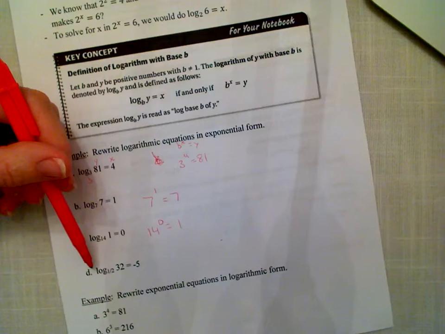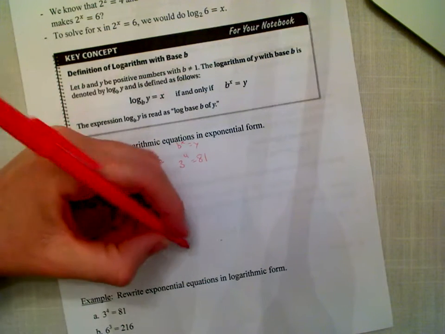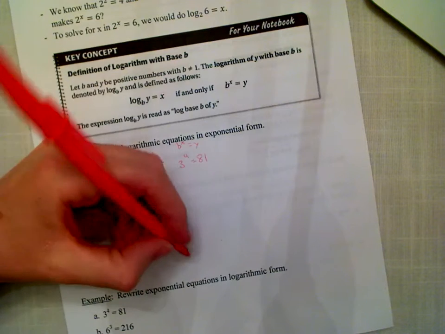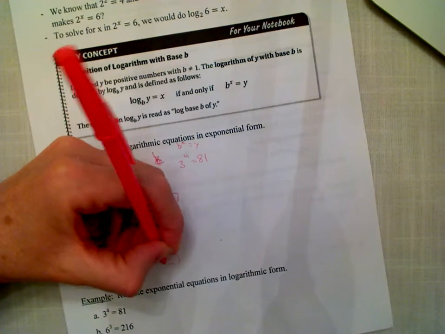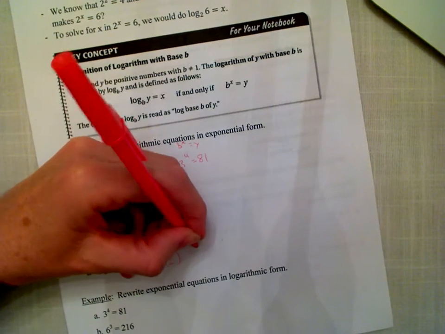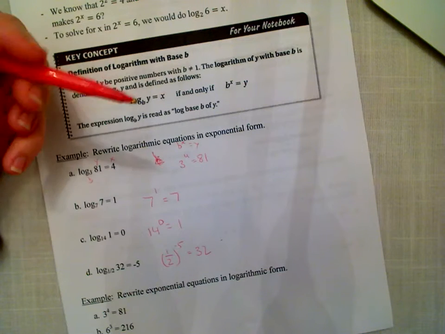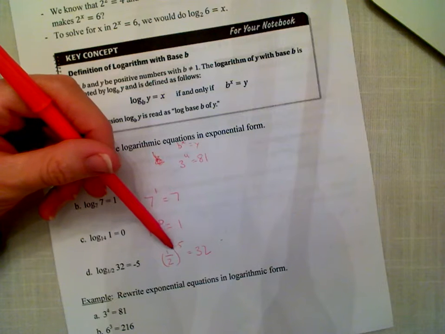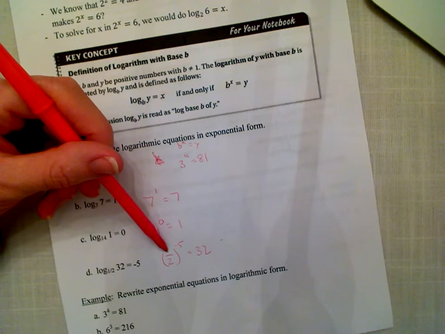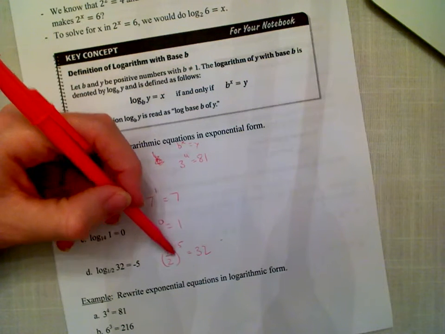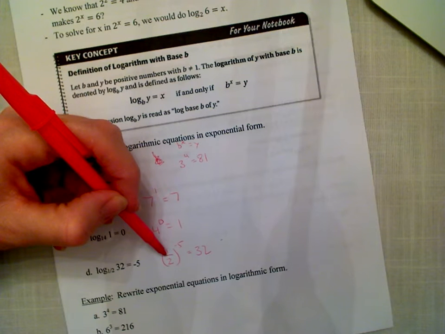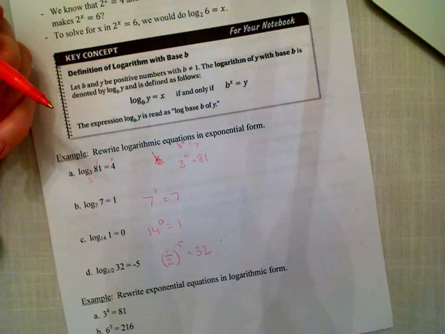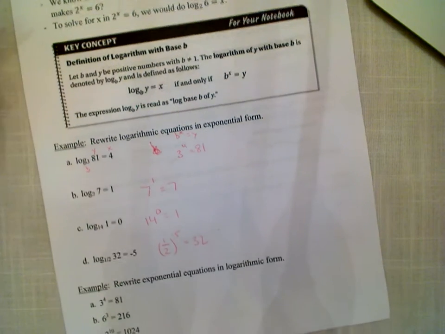Now, if you look at example D, this one's a little different. This one says log base 1/2 of 32 equals negative 5. In exponential form, that would be 1/2 to the negative 5th power equals 32. Well, if you look at what you have, remember a negative exponent just means the reciprocal of, okay? Well, the reciprocal of 1/2 would be 2, and 2 to the positive 5th power would be 32. We can also use the same rule and go in the other direction.